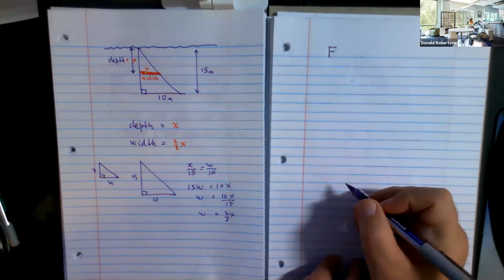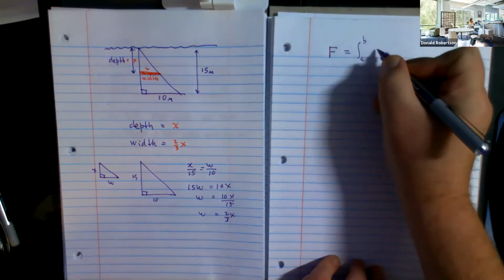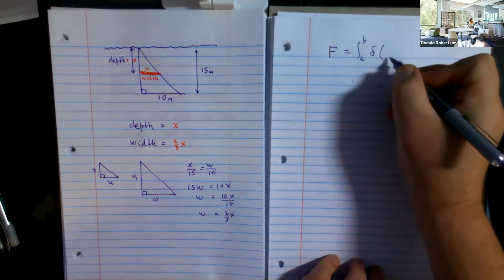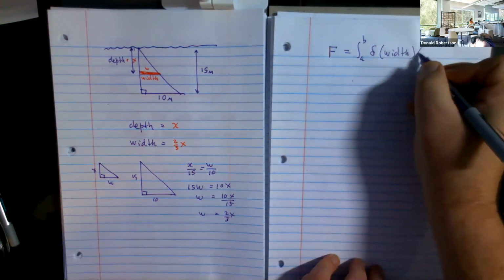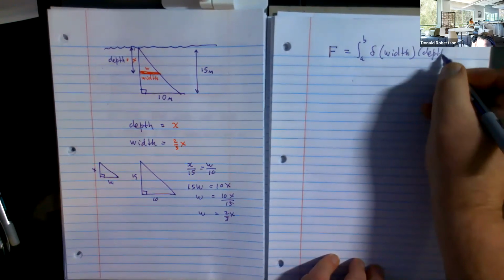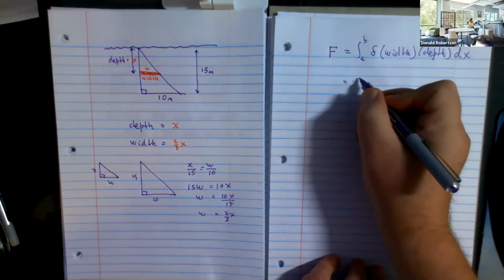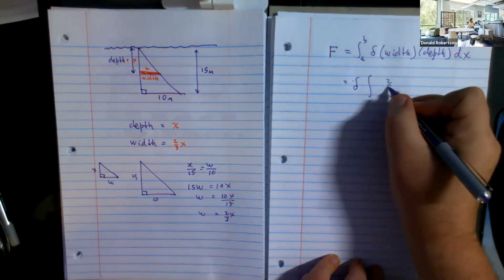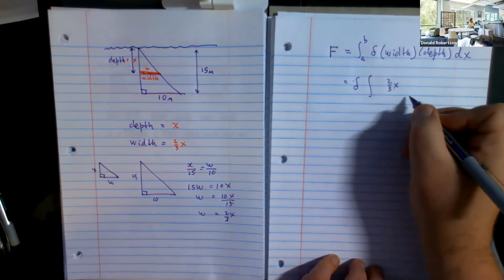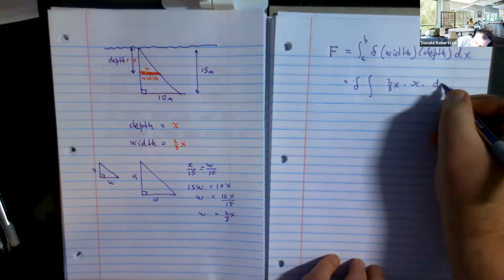The hydrostatic force is the integral from A to B of delta times width times depth dx. Pull out the delta for a little while. The width is 2/3 x. The depth is x, dx.